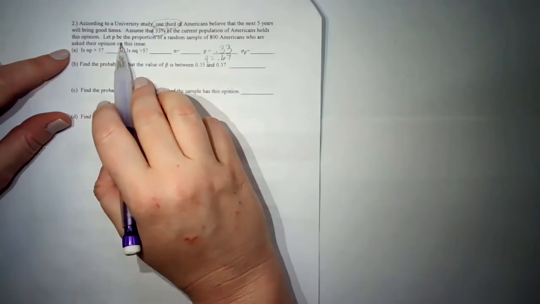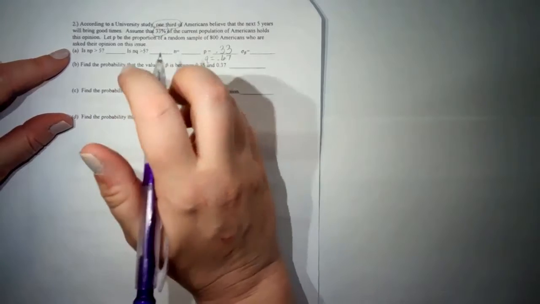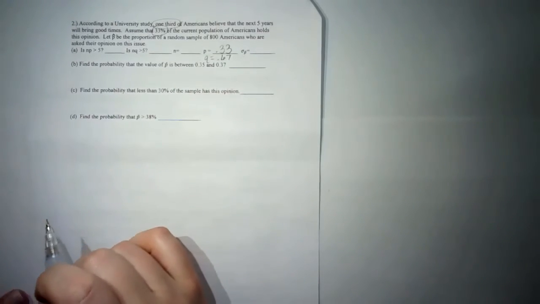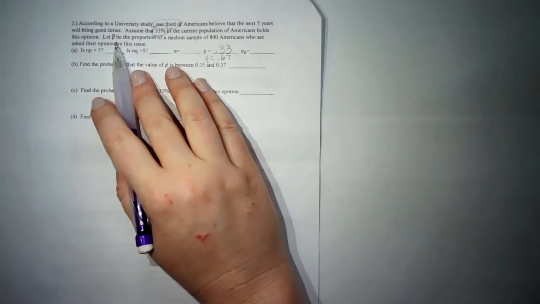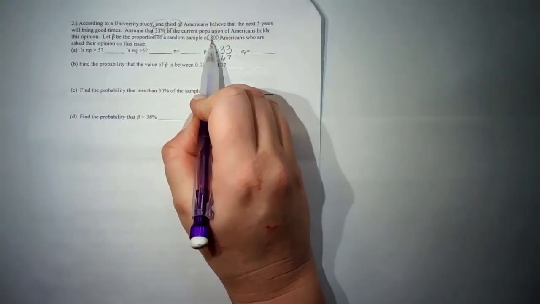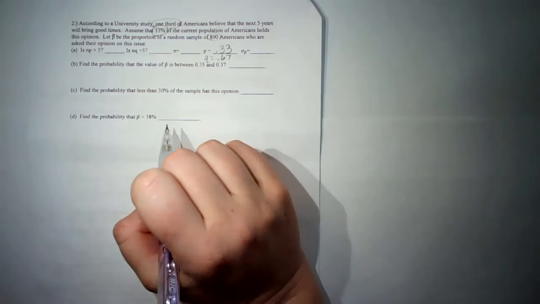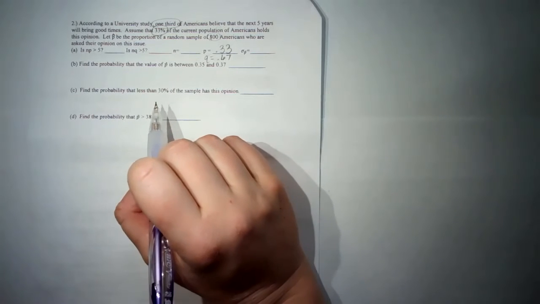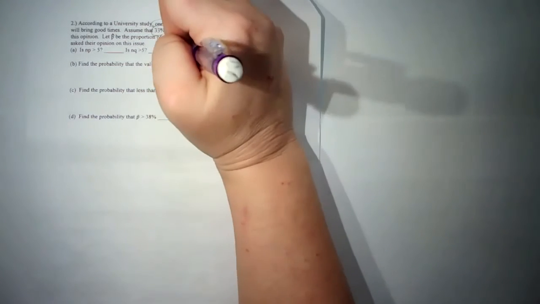So let P be the proportion. That's actually supposed to be P hat. I'm sorry, guys. Put a little hat on him. My computer won't do that. I can't find that. Let P hat be the proportion of a random sample of 800 Americans who are asked their opinion on this issue. So what's 800? What's our N?